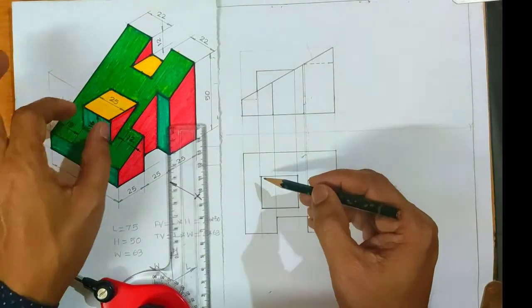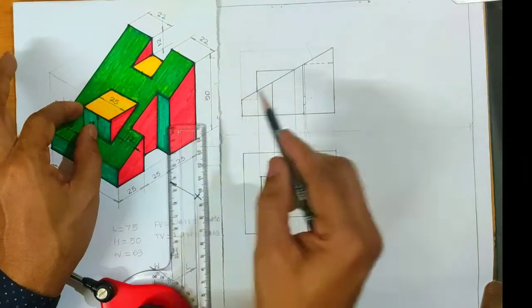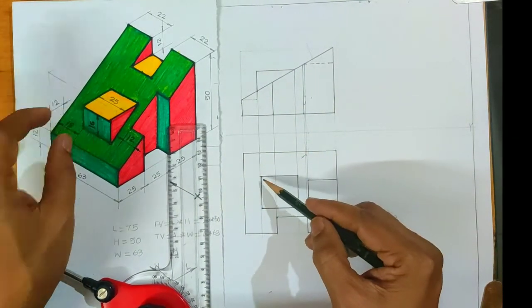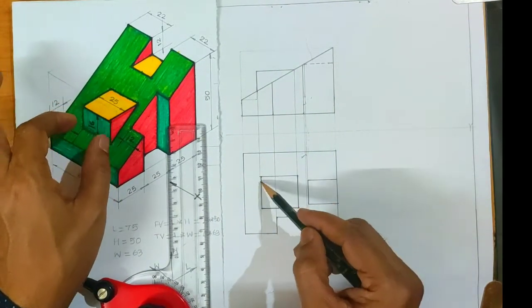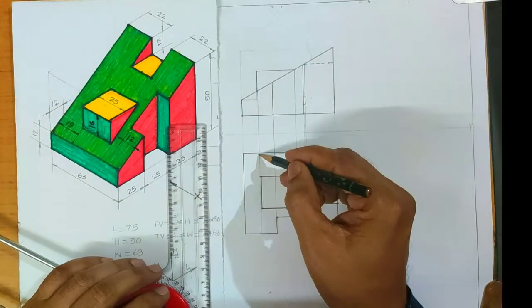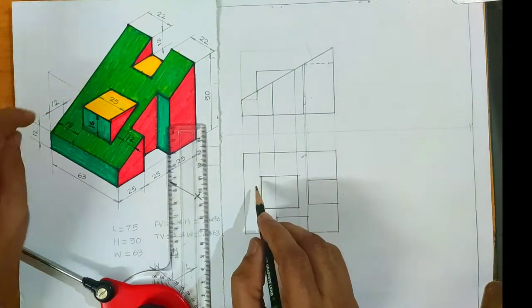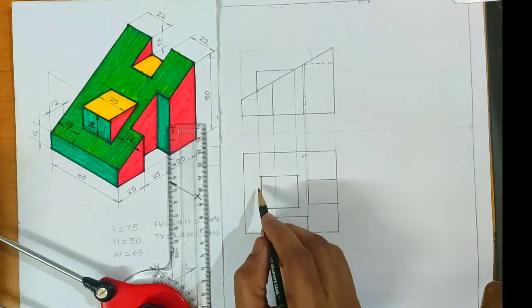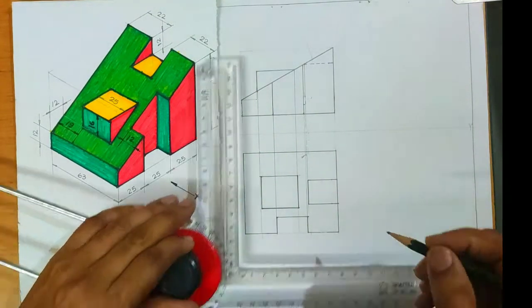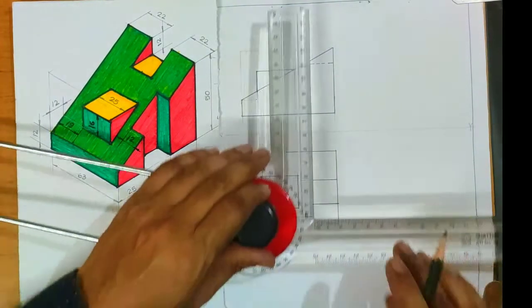See, this dimension is 25, and this is not given in the problem, but it is readily available from front view. This is 25 and this is available from front view, and this distance is 19 mm, and this horizontal distance is 12 mm. It is available from front view. In this way we have completed top view. Now let's go for side view.